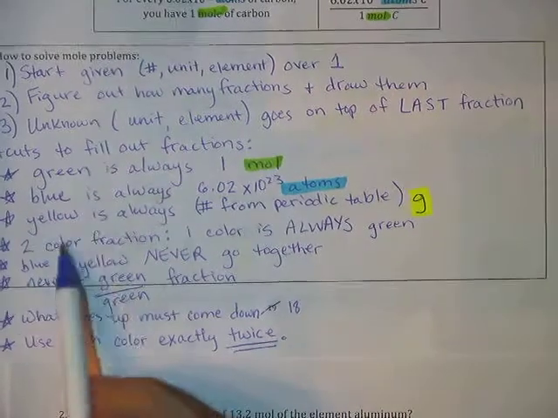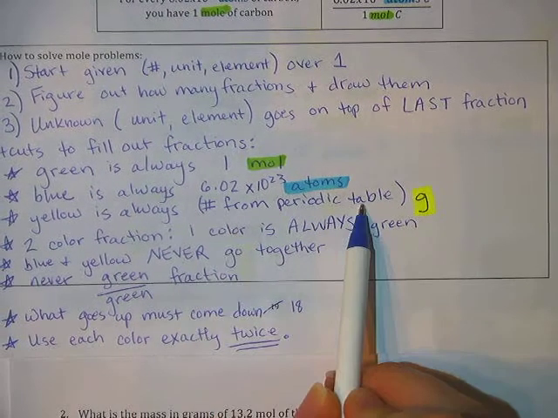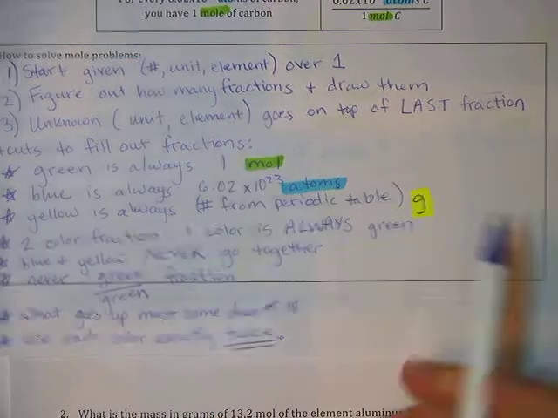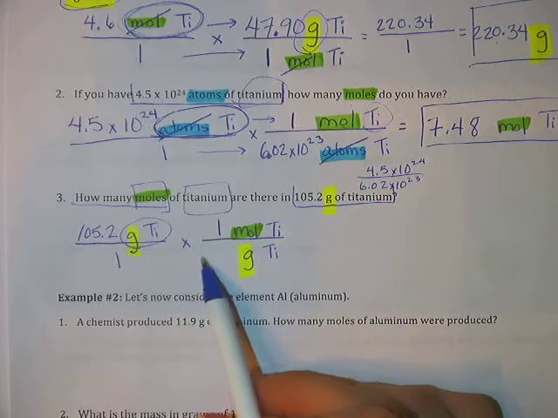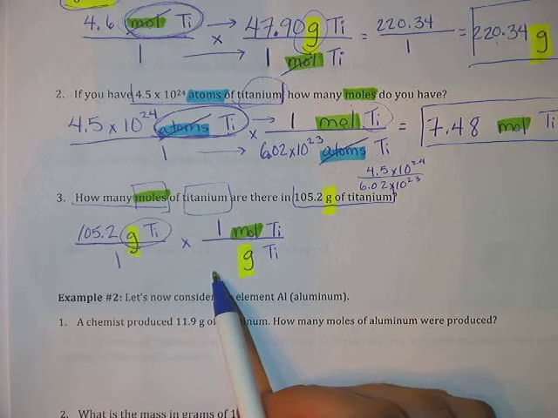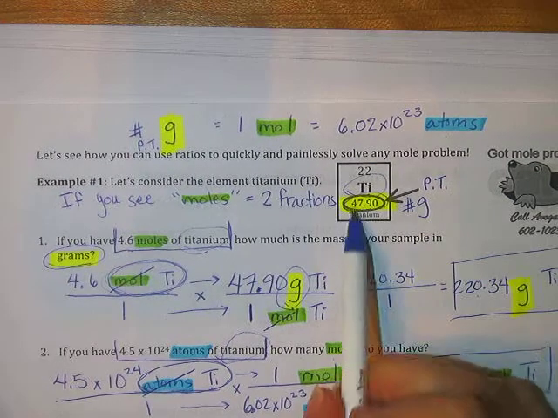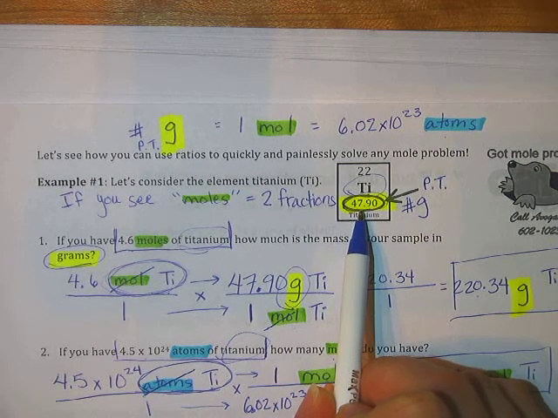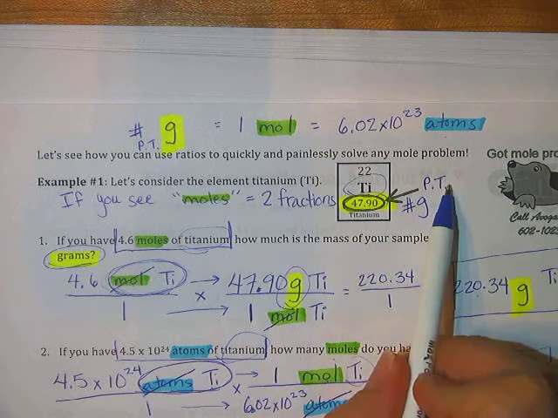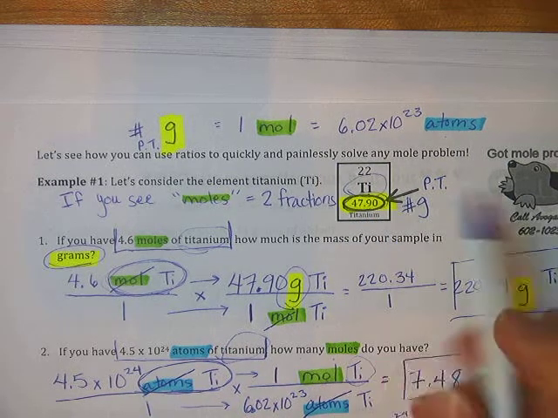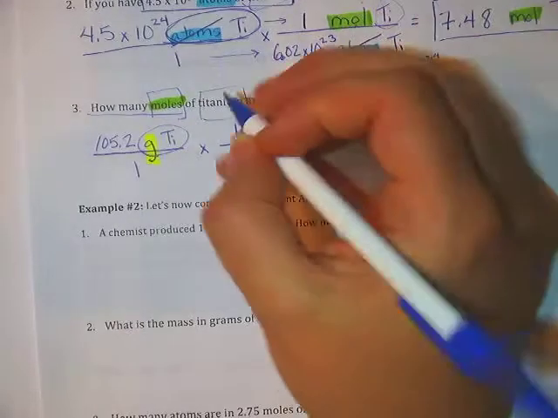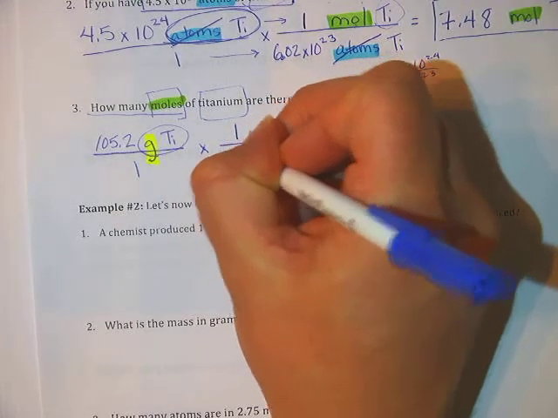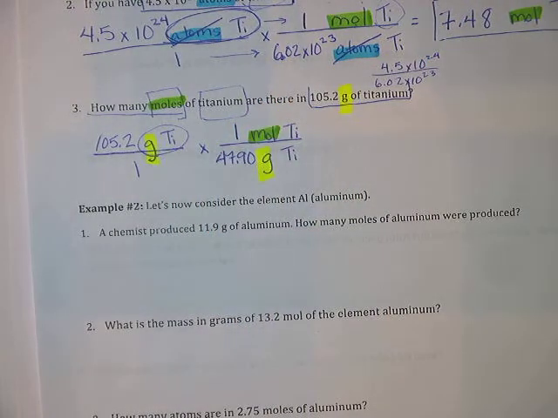Yellow is always some number from the periodic table for grams. So I need the number from the periodic table for titanium, and fortunately, we've already got it on this same page, 47.90. That's my periodic table number of grams for titanium. So I'm going to put 47.90 right there.